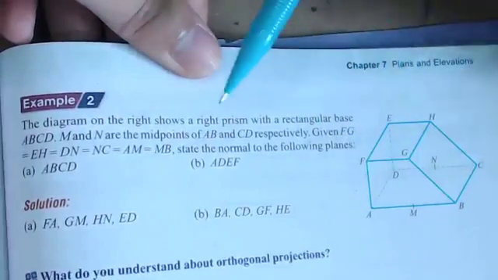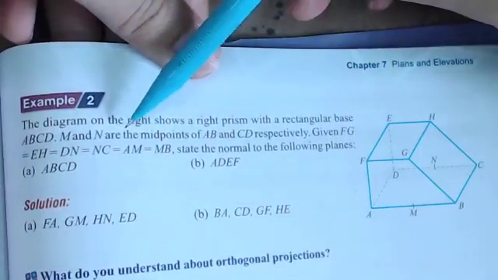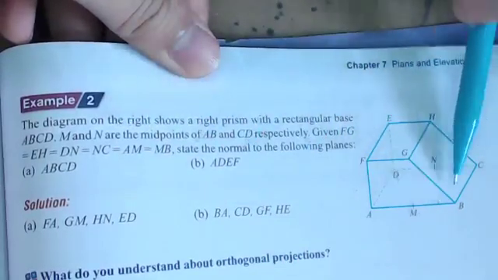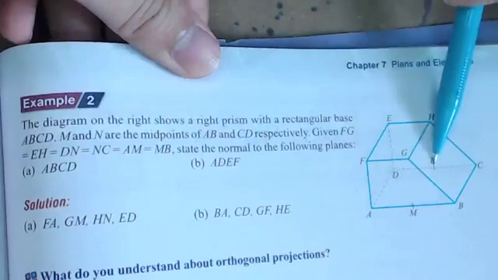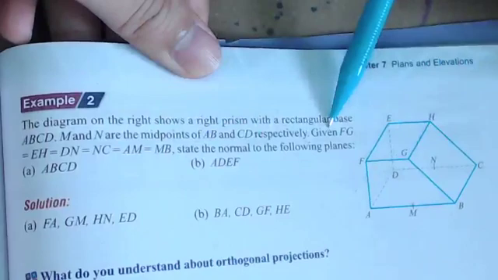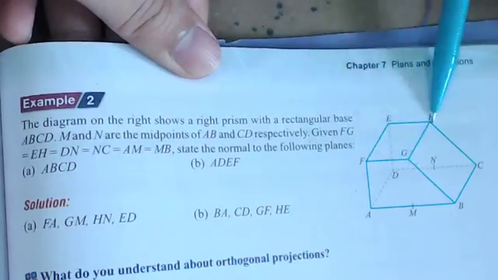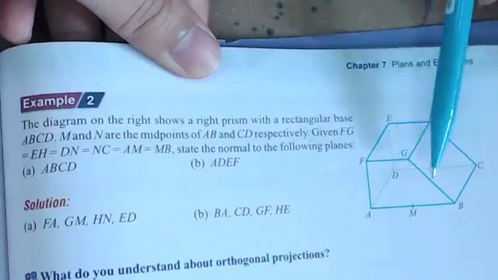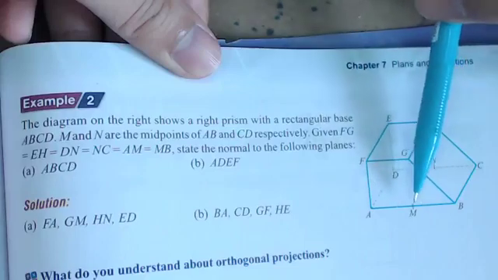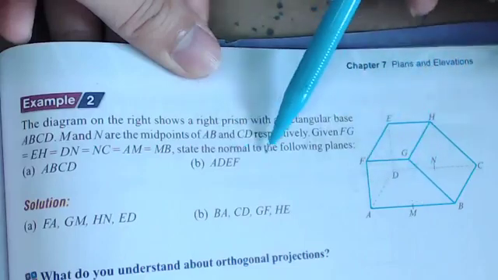M and N are the midpoints of AB and CD respectively. Given FG equals EH equals DN equals NC equals AM equals MB. State the normal to the following planes. ABCD.